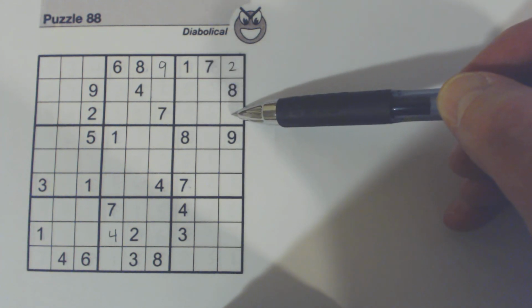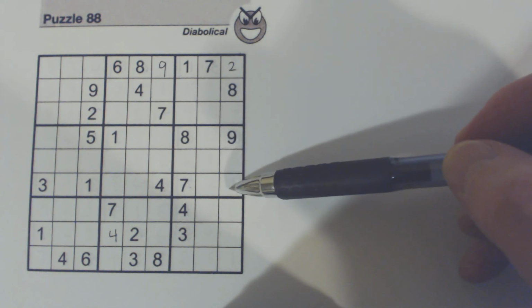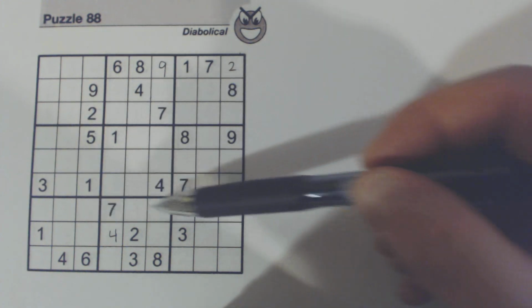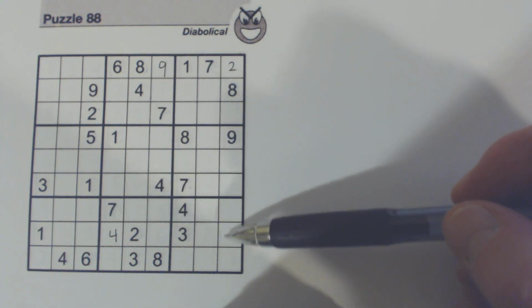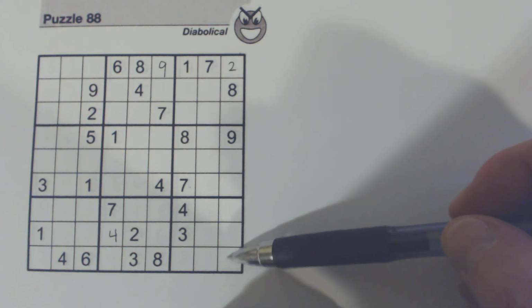So let's look at that again. 3, 4, 5, 6. 1, 3, 4, 5, 6. 5, 6. 1, 5, 6. 5, 6, 7, and 1, 5, 7.